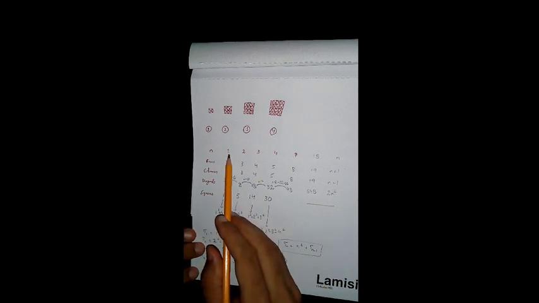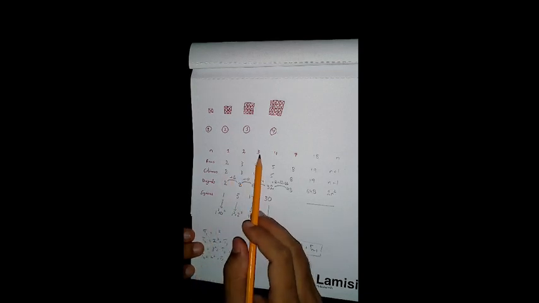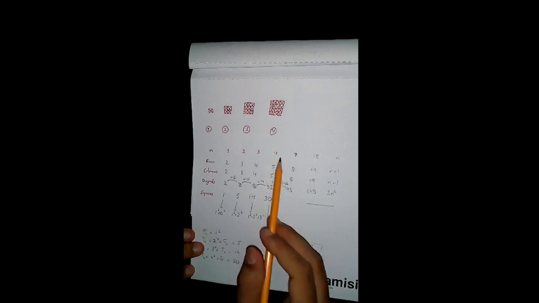So here we can see that 1 square is 1. By multiplying it by 2 I will get 2. 2 square is 4, 4 times 2 is 8. 3 square is 9, 9 into 2 is 18. 4 square is 16, 16 into 2 is 32.